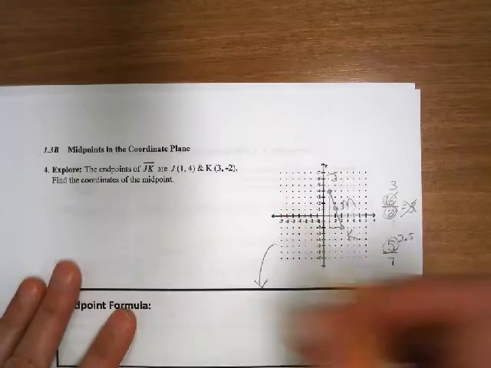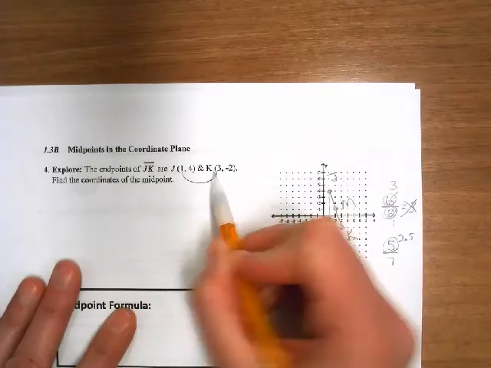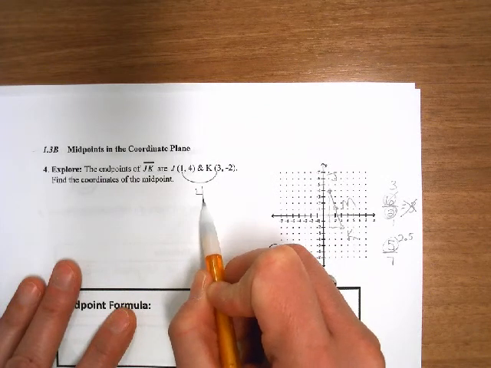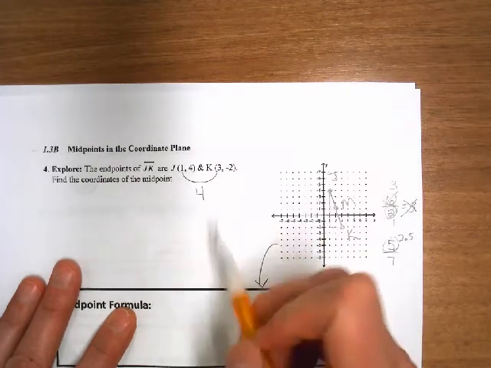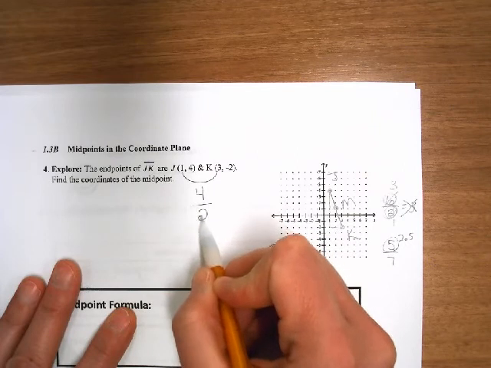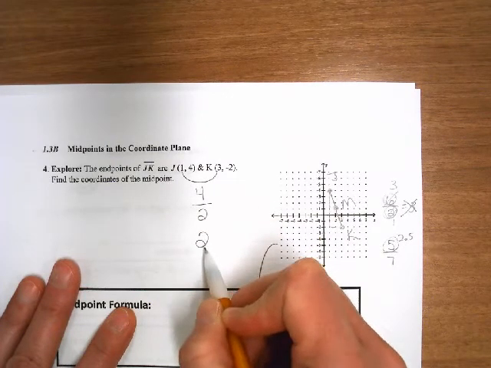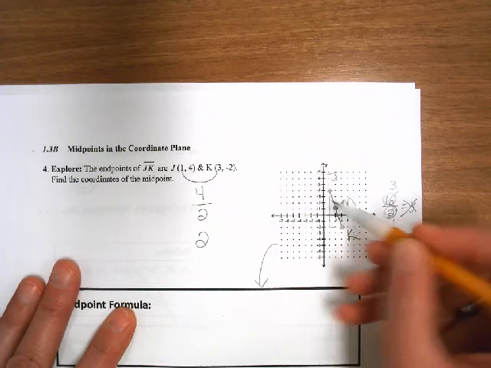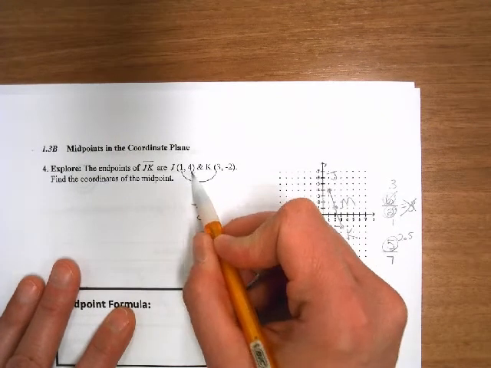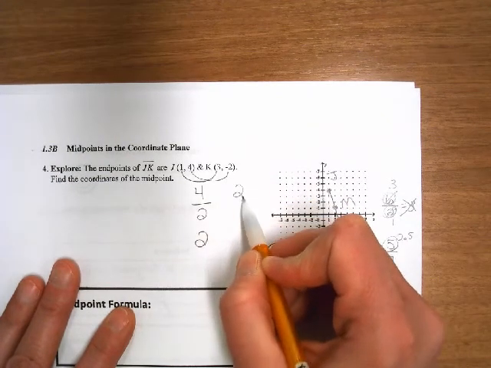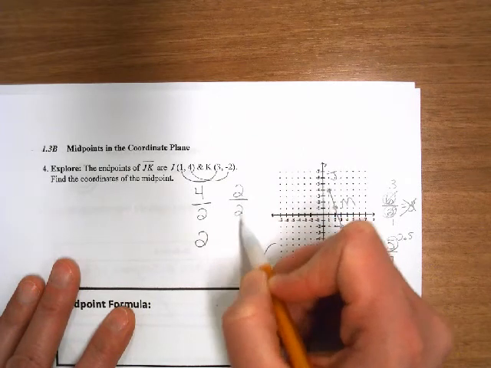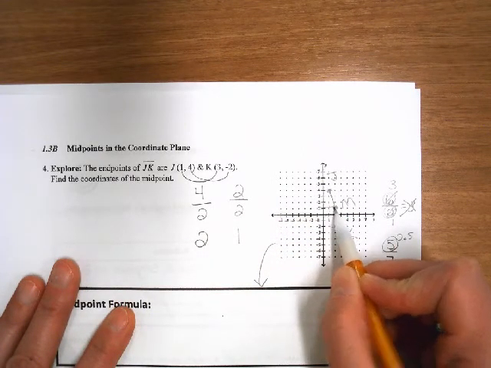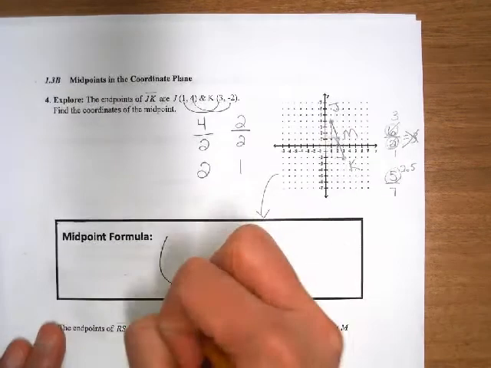So the formula that we basically use is you add your x's together. So notice 1 plus 3, and then you take half of that, which is 2. Look at where my x coordinate was. Okay? Then you're going to add the y's together, so 4 plus negative 2, and then you're going to take half, because we're averaging them. And notice, look at where my coordinate is, 2, 1.